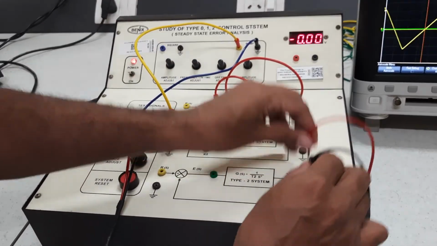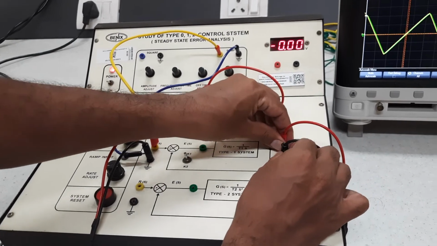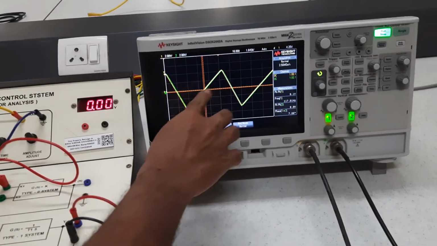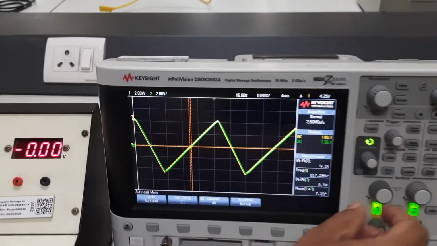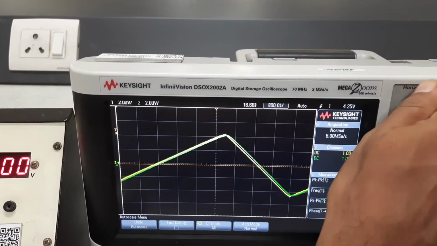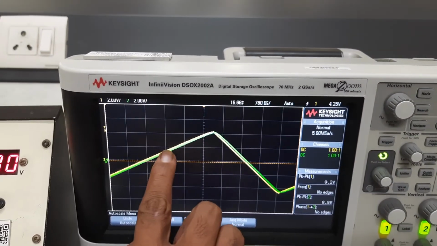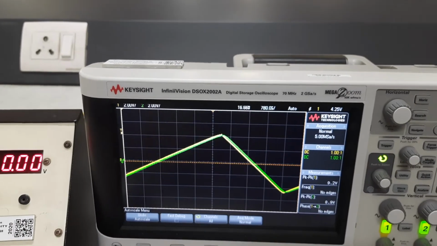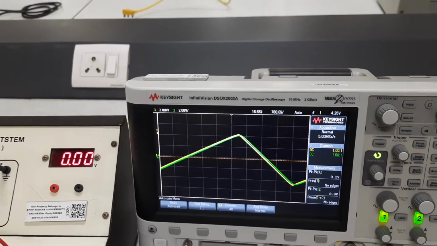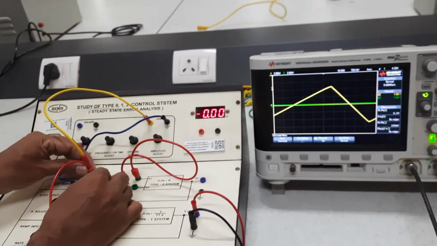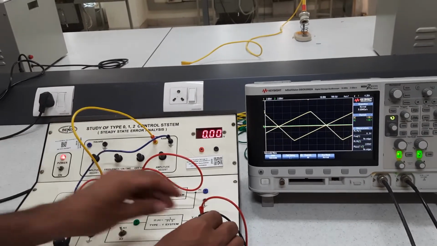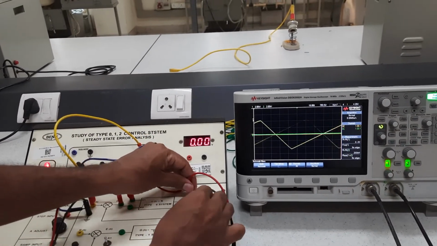So this is the type 1 system. There is a very small error, but still they are reaching the steady state value. So you see here that there is a slight difference, but still they reach your steady state value. For a given input of step input, now look at the response, you will have a steady state error value.